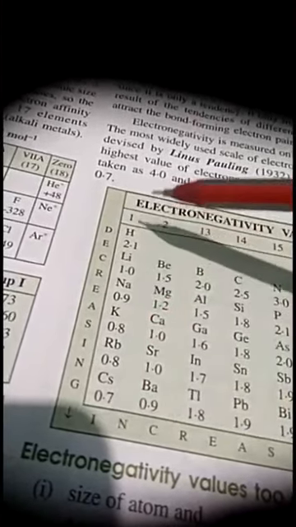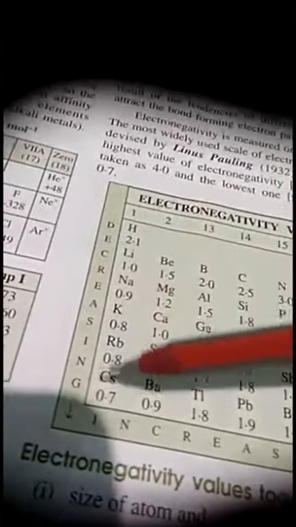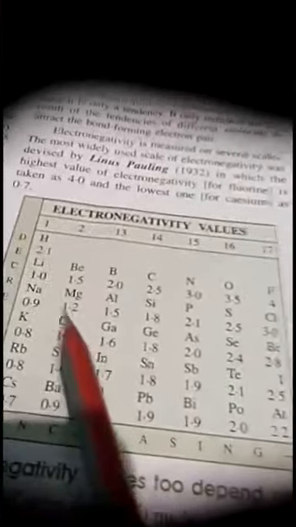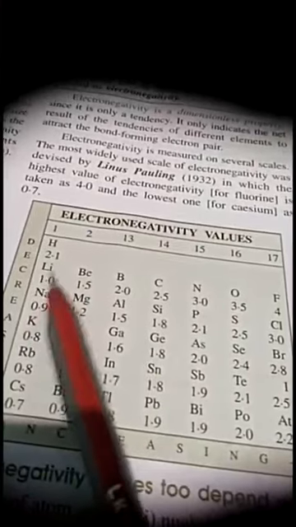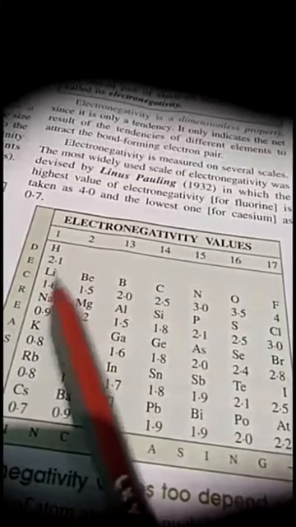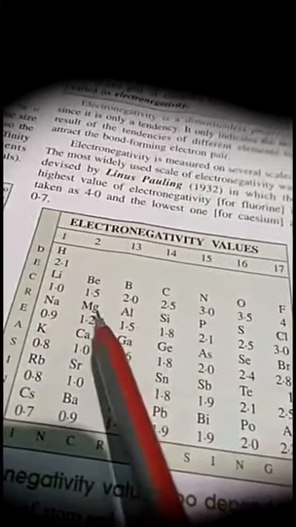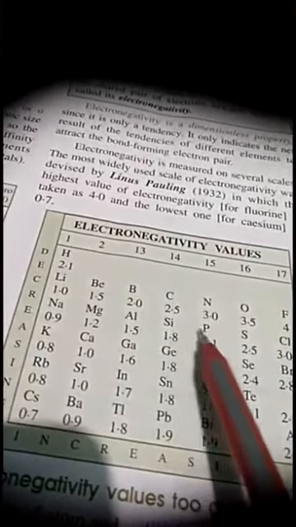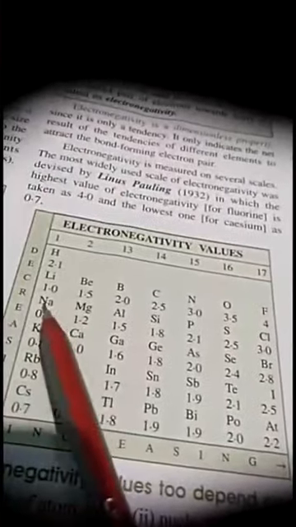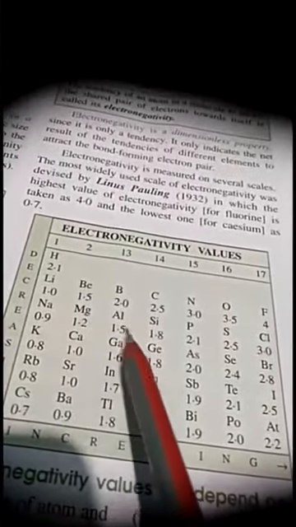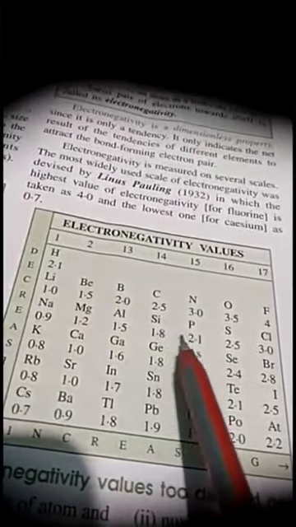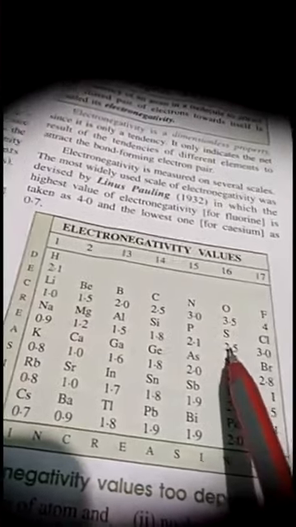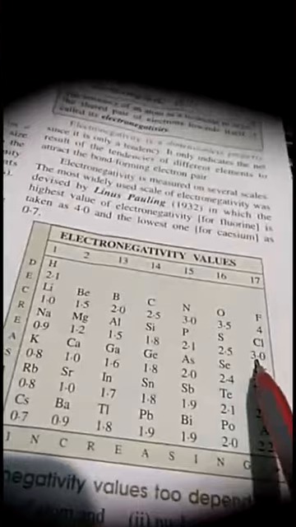Means electronegativity decreases as we move downwards. Now if we move across, lithium has 1, beryllium 1.5, boron 2, carbon 2.5, nitrogen 3, and so on. So this electronegativity value increases as we move across a period.